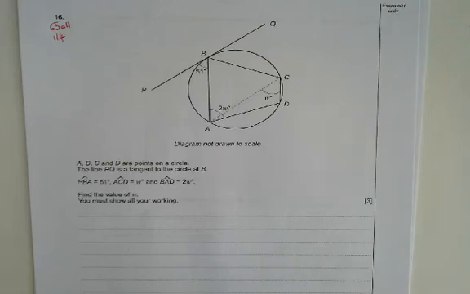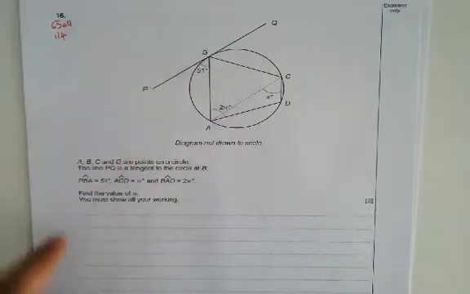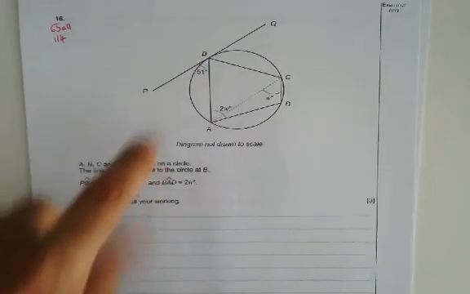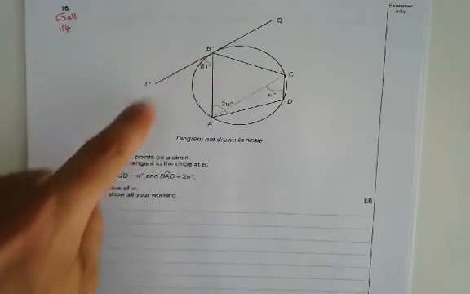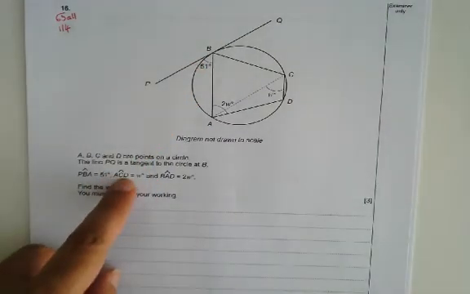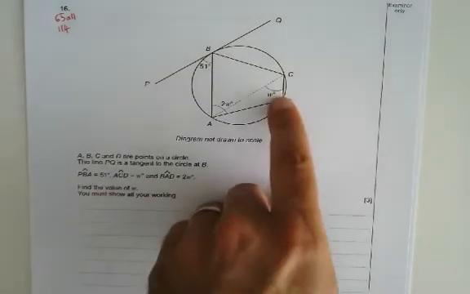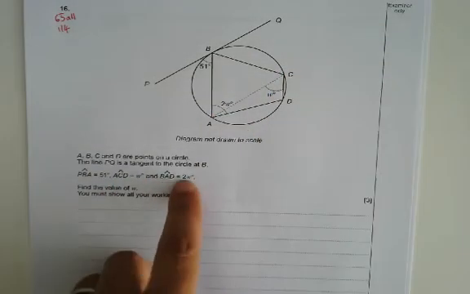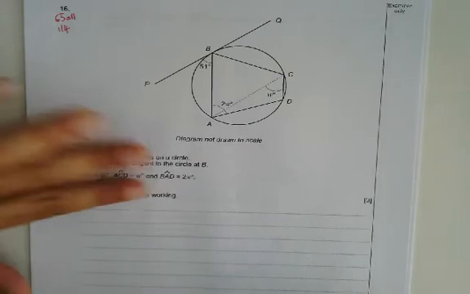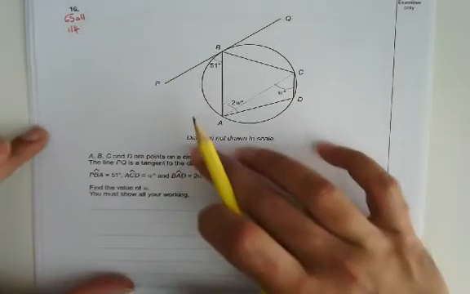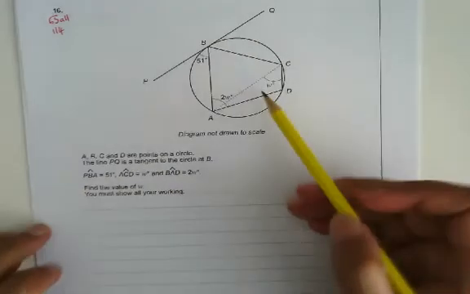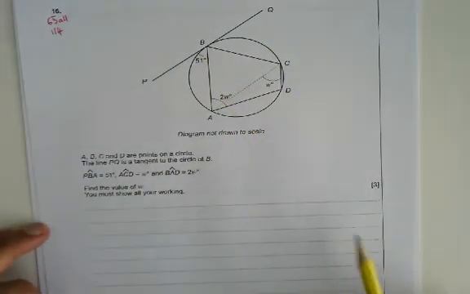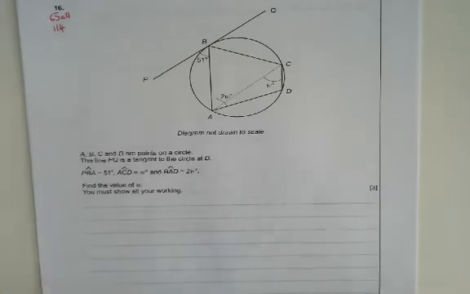Right, you're told that A, B, C and D are points on a circle. You can see that anyway. The line PQ is a tangent to the circle at B. You can see that anyway. PBA is 51. ACD is W. And BAD is 2W. So all of that there, because I know students sometimes confuse this and panic, because that looks horrible. But all it's saying is it's just giving you the information that's on the diagram there. What we want to do is figure out what W is worth. You must show all your working.